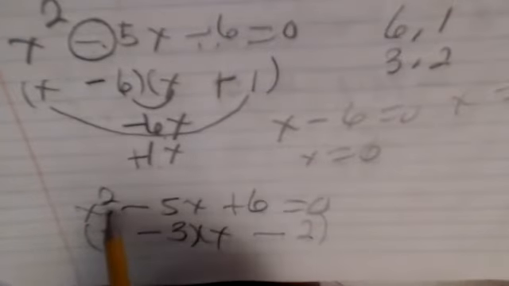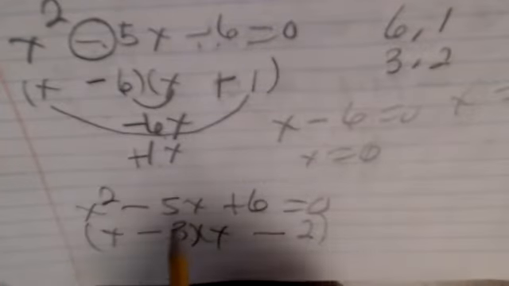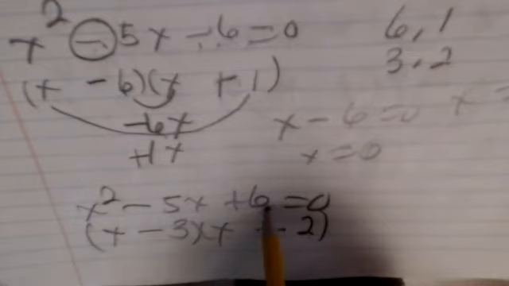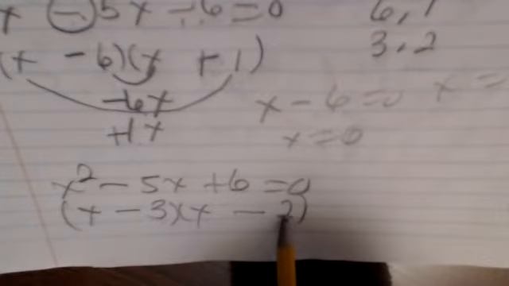Now watch this next problem. It's going to look like the same thing, but it's not the same thing. I got x squared minus 5x, and I got a plus 6 on the end. So this time, the factors of this mess are going to be x minus 3 and x minus 2. Now, why do they have to both be the same sign? That's important.